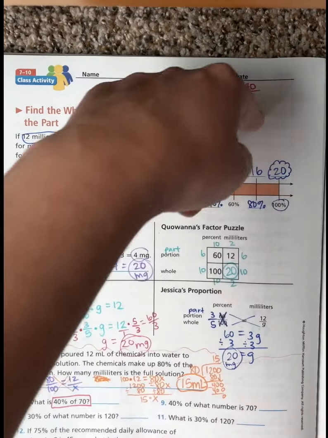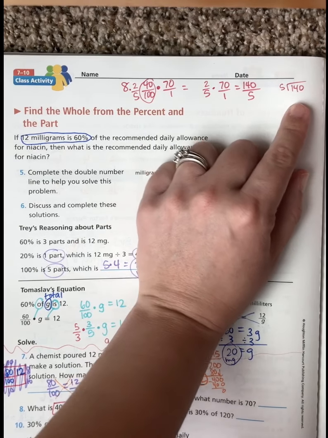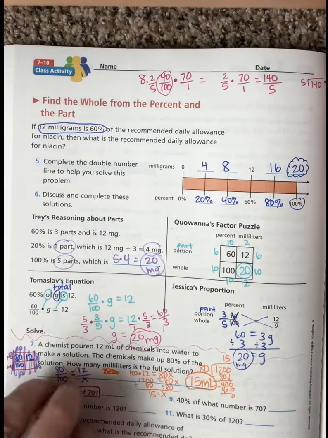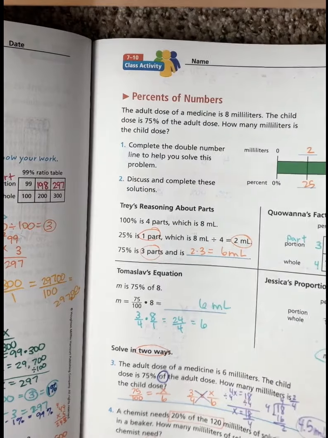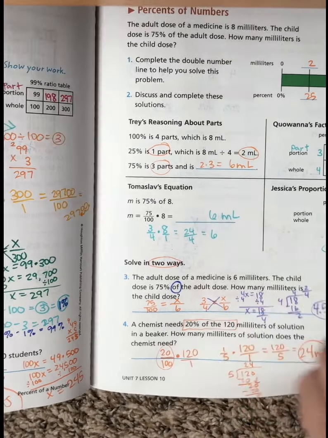Now 140 divided by 5, I don't have that memorized. I'm going to do the work really quick. I feel like we did that somewhere else on this page. Maybe it was back here. I don't know what I'm remembering. Oh, we did 120 divided by 5. If that was 24, it's going to be close.